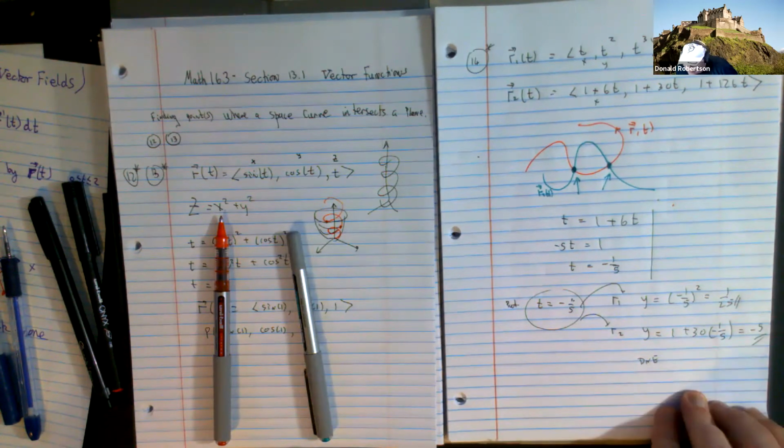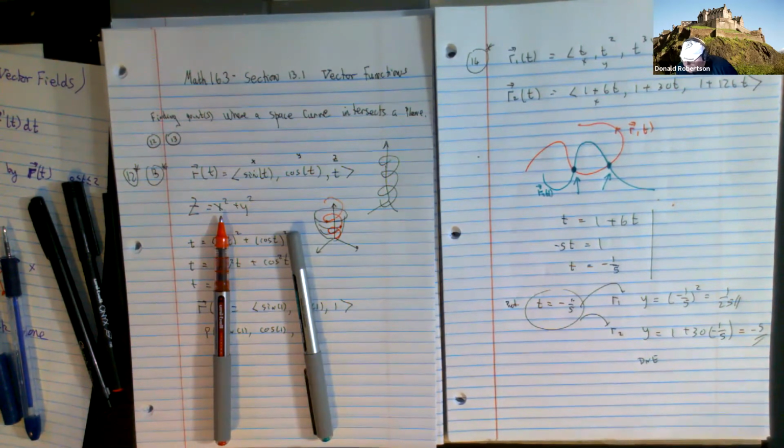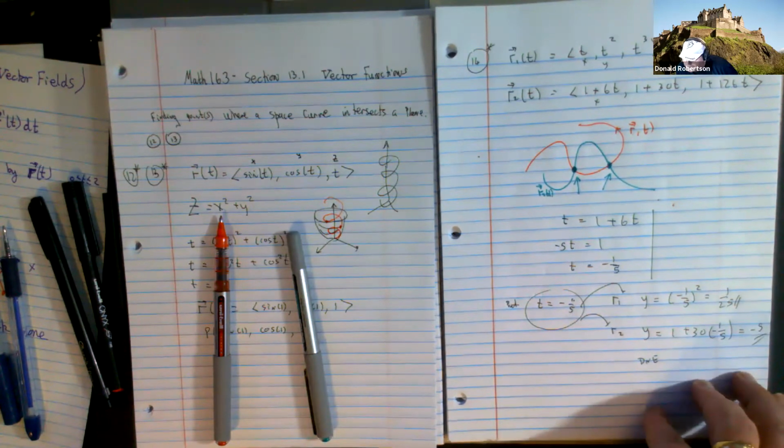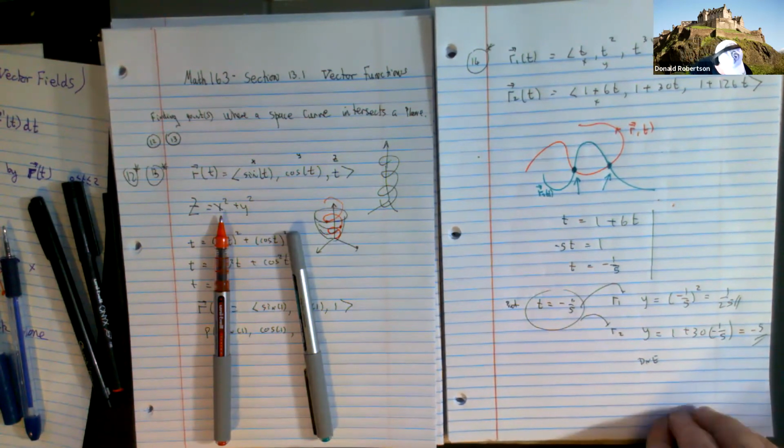Are we comfortable about the process? It's really substitution where everything gets replaced by t and then you solve. I'm going to move on if we're good.